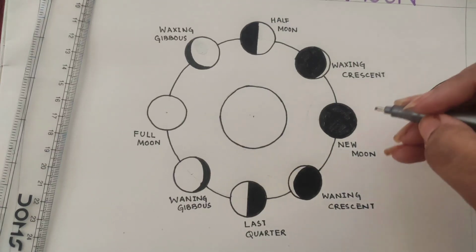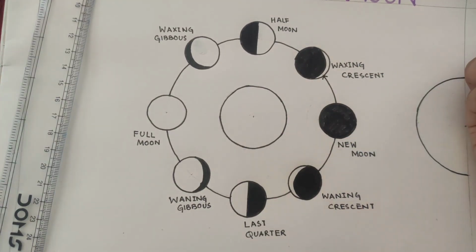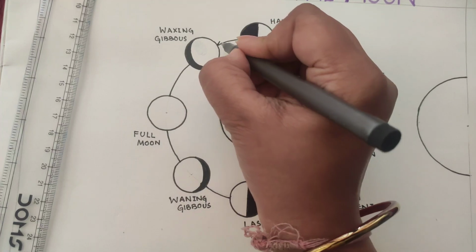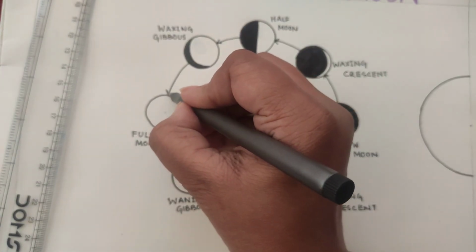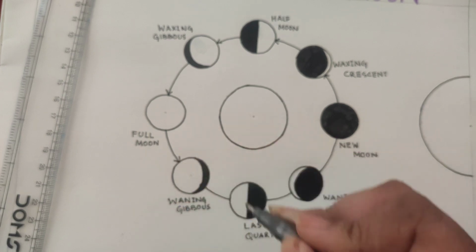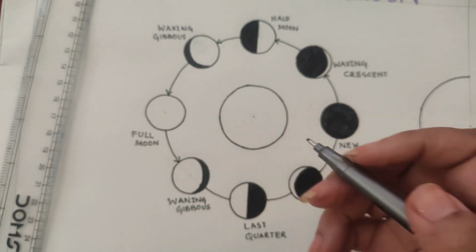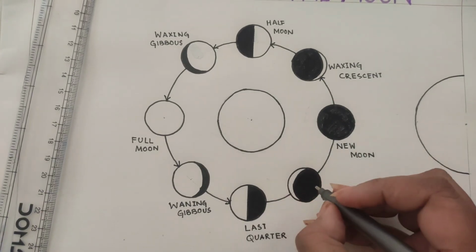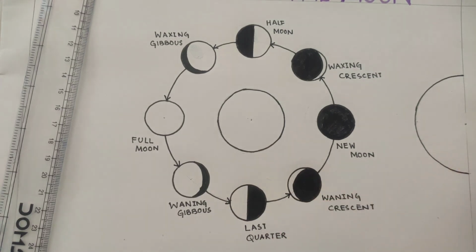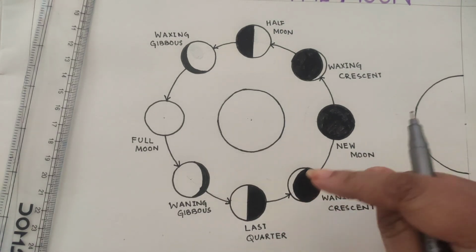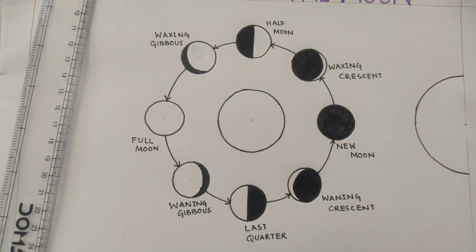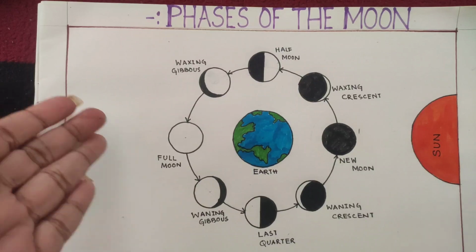Okay, so now let us put the arrows. New moon, then over here is your waxing crescent, then your half moon. Yes or no? Then your waxing gibbous, then comes your full moon, then your waning gibbous. The moon starts to decrease again from right to left. Yes or no? Then your last quarter, then waning crescent. You can see the moon is starting to decrease. Then over here is your new moon. This is your entire lunar cycle. So let's complete the rest of the coloring. So now this is how it will look after it is completely colored.